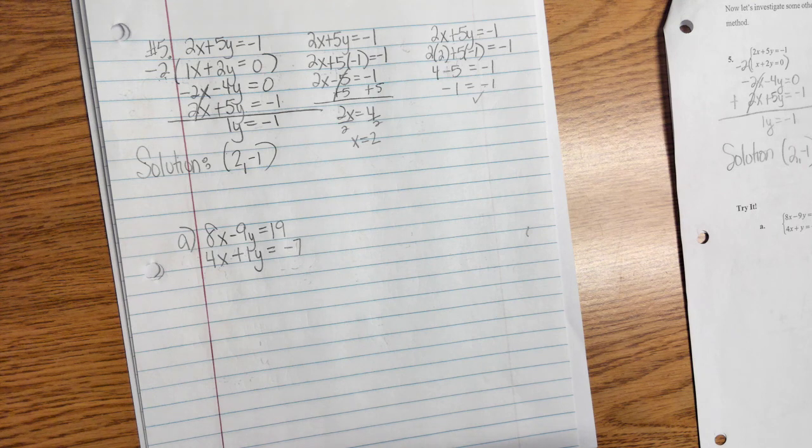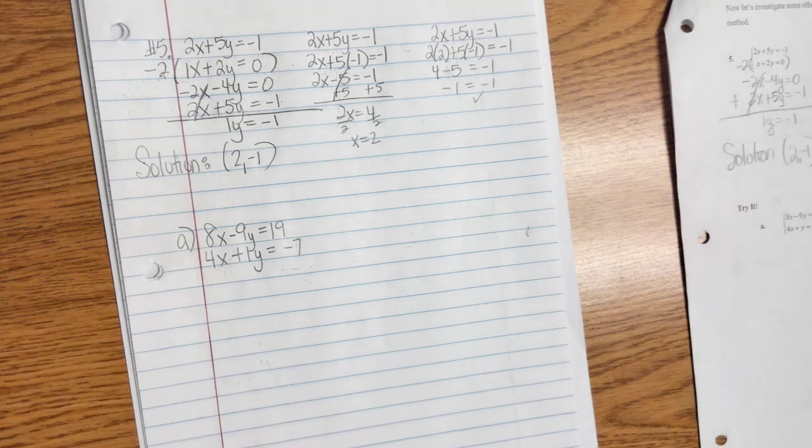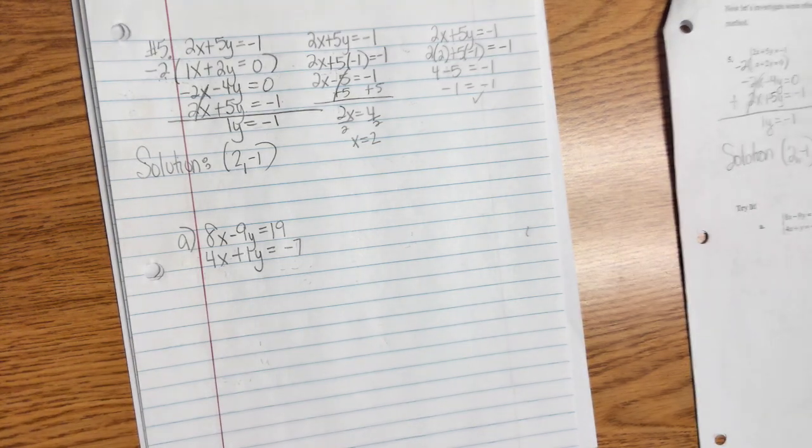Either way works. Okay? So make your choice and live with it. In other words, if you want to get rid of the x's, you multiply everything by -2 on the second equation. Because -2 times 4 is going to give you -8, and your x's are going to eliminate.